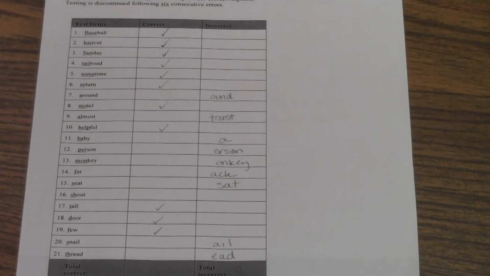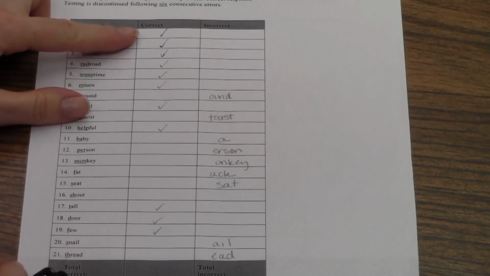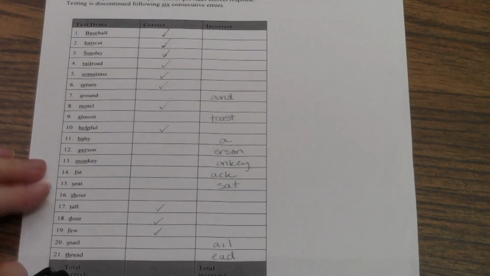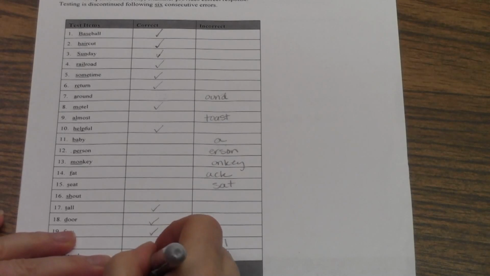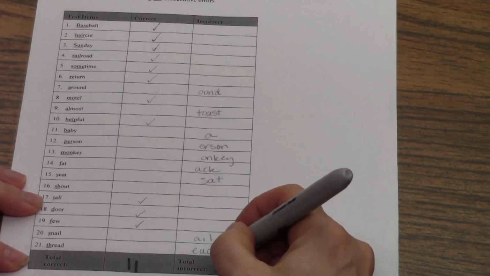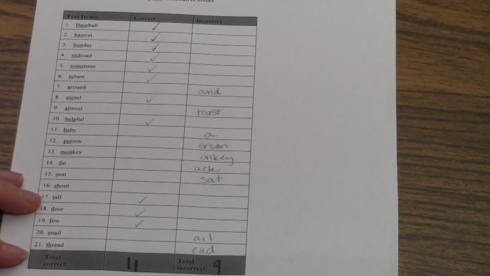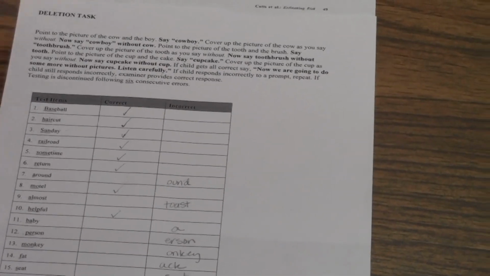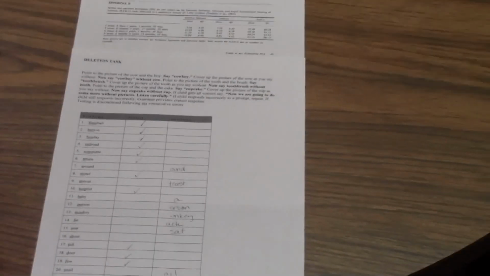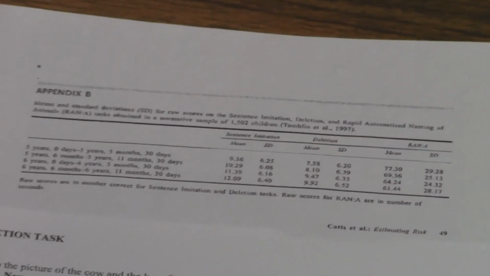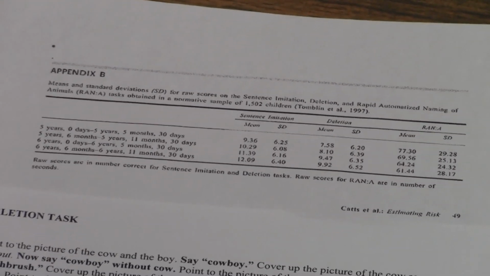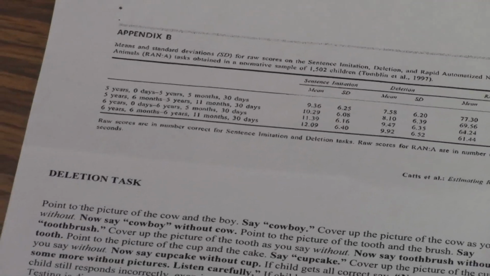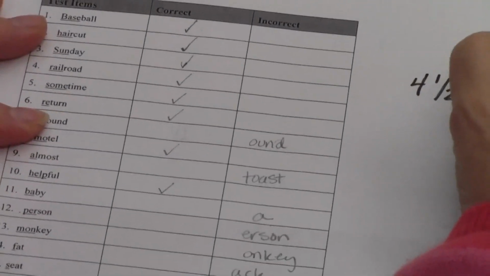So let's look at how our child performed on the deletion task. As we go through, we count the number of correct responses. I counted 11 correct responses, so I put that at the bottom. Incorrect responses totaled 9. Now, if we go to Appendix B, it gives us our raw scores and our results for children at various ages. The child that we did this deletion task with happens to be 4.5 years old.